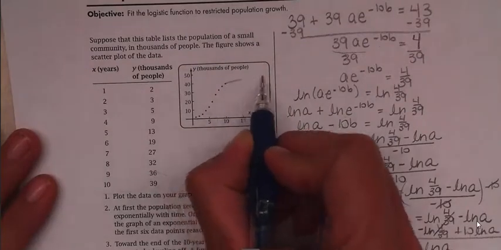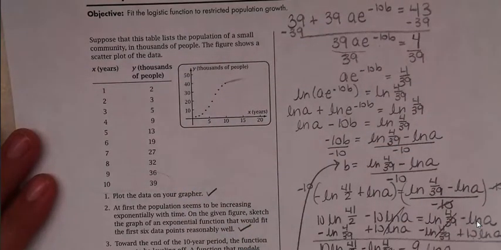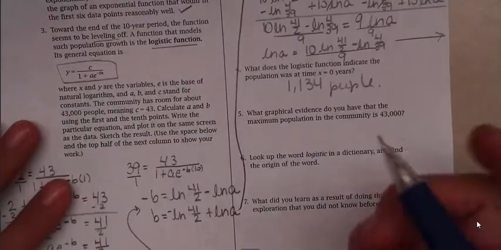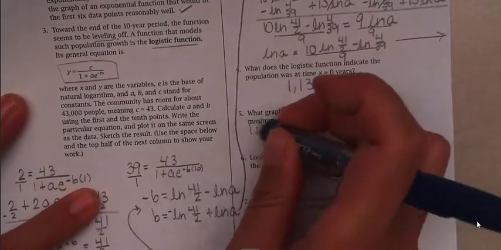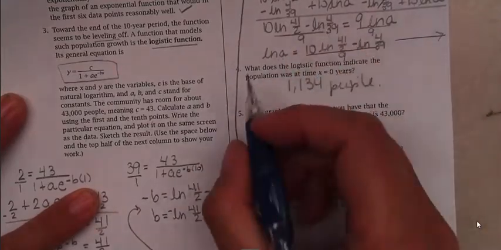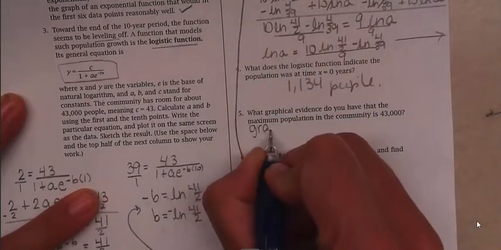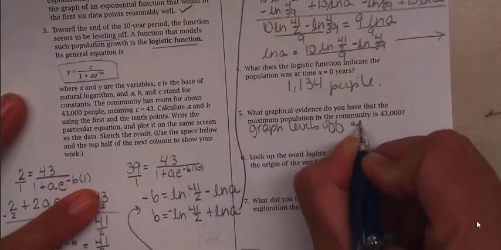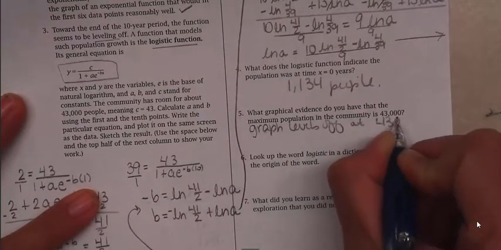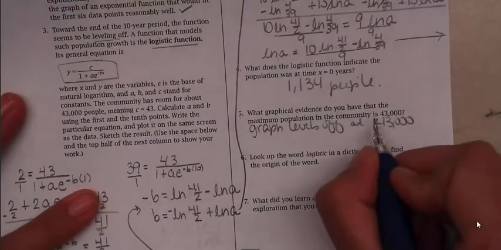So it appears to be leveling off around 43,000. I should say the graph levels off approximately.